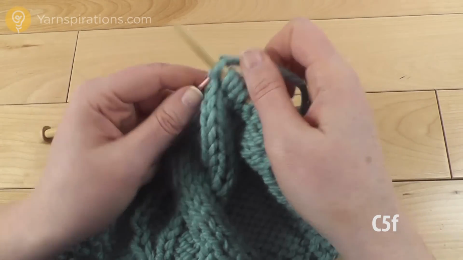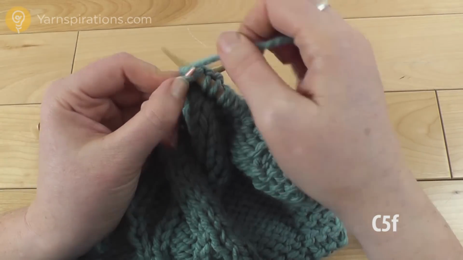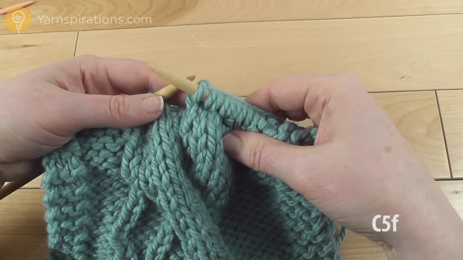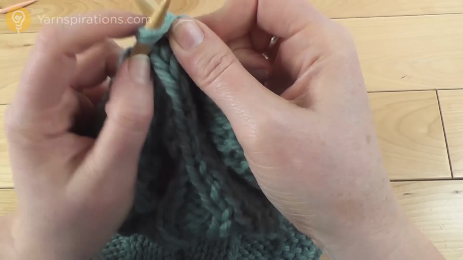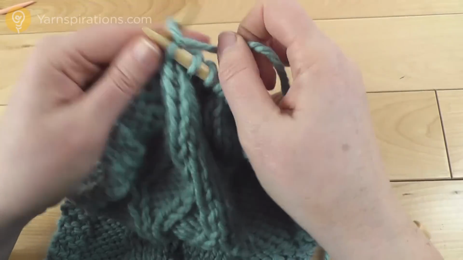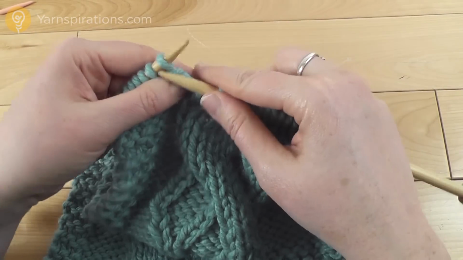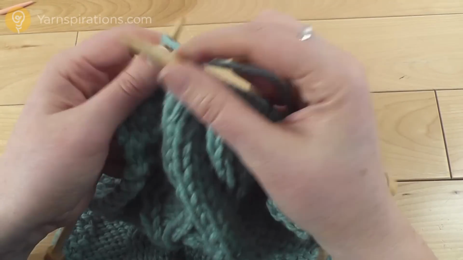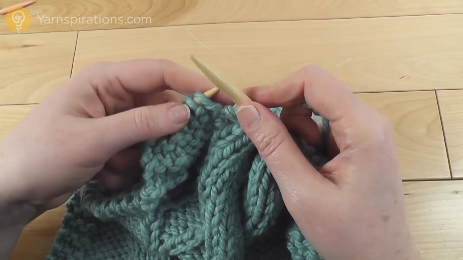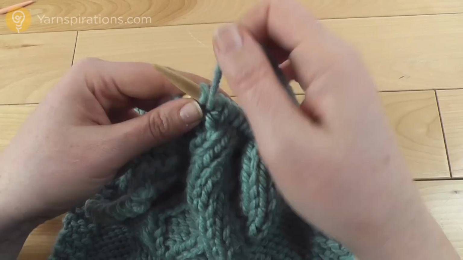1, 2, 3, 4. So that is a C5F. Get to the end of the row, we do a knit 2 together, knit 2, KFB, which is knit into the front and the back of the next stitch. You've worked those in a couple of the rows leading up to the 6th, and then P4 and K3.